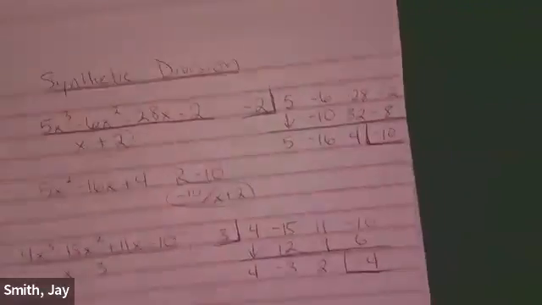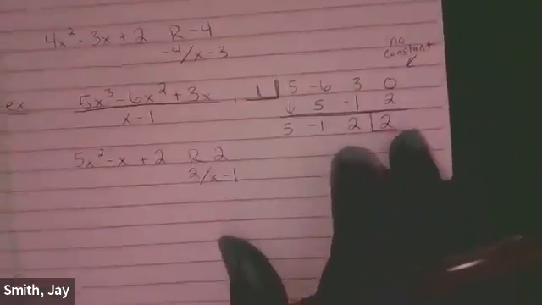All right, next thing we need to go over is the remainder theorem. And the remainder theorem is a quick way of us evaluating a function using synthetic division as opposed to just substitution. That's what the remainder theorem states.